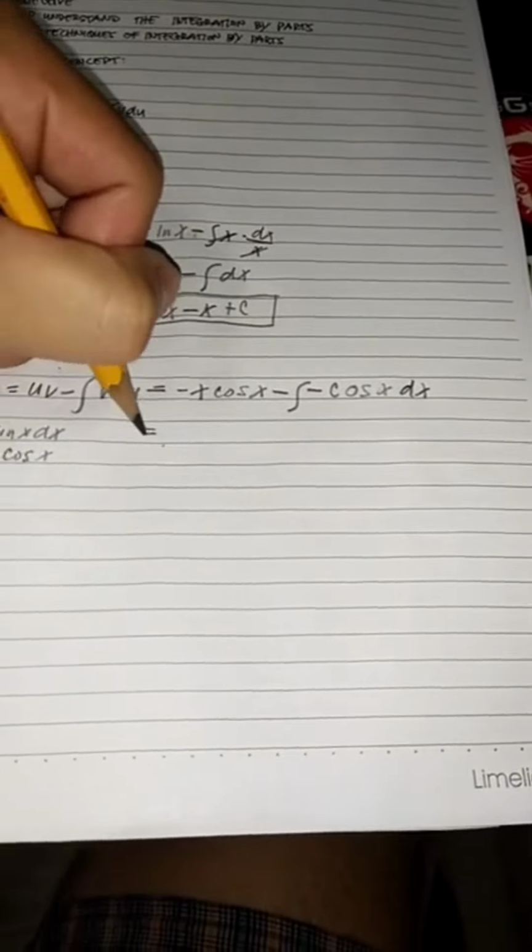So our final answer is negative x cosine x plus the integral of cosine x dx, which is sine x. So sine x plus c. This is our final answer.